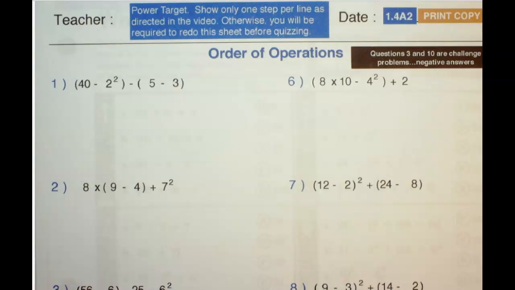Okay, today we'll be working on 1.482 order of operations. Once again, I'm going to go through and do some of these problems, and I'm going to have you do the rest of them. I'll give you the answers so you can figure out which ones they are. I'm going to make sure I do number 3 and number 10, because those both have negative answers. I'd like to push you to the edge a little bit.